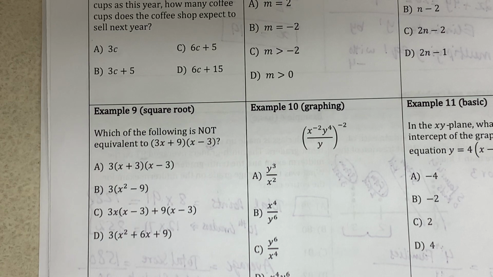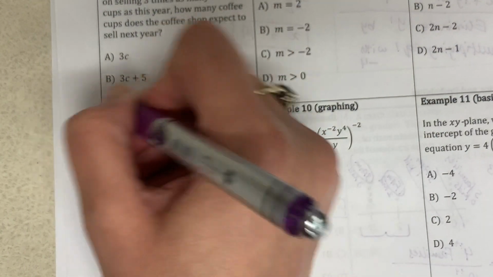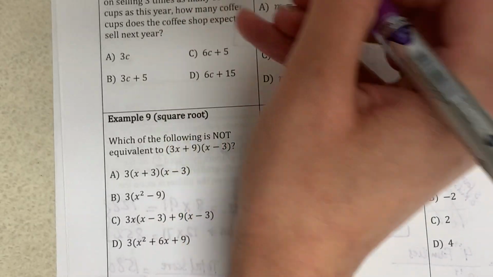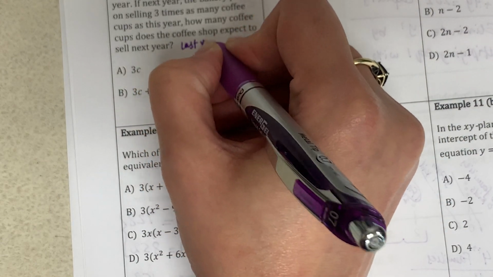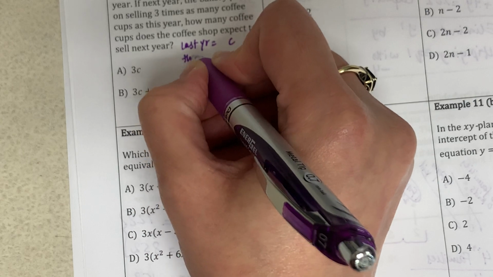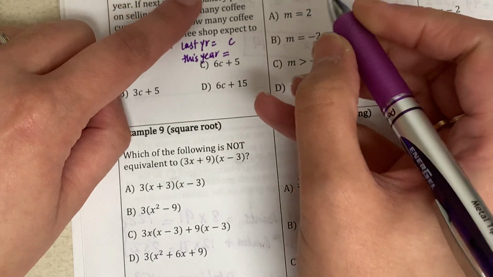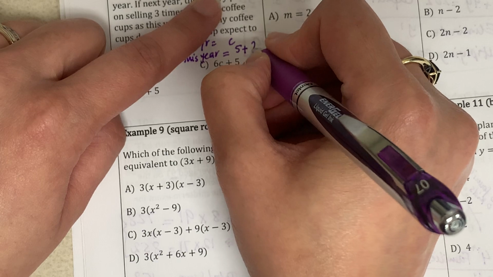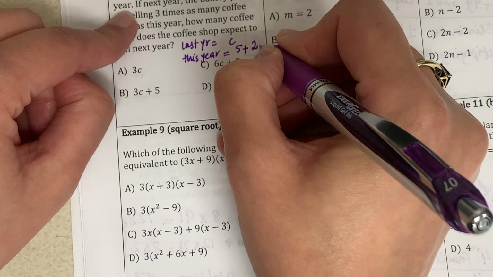Last year, a coffee shop sold C cups of coffee. This year, the coffee shop sold 5 more than twice. So last year is C. This year, it is 5 more than twice the number of coffee cups sold last year.